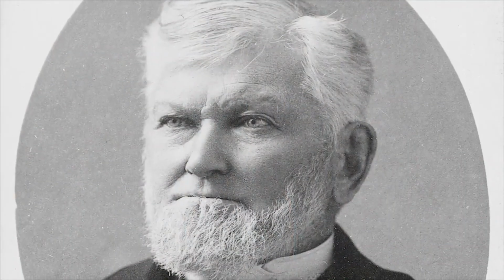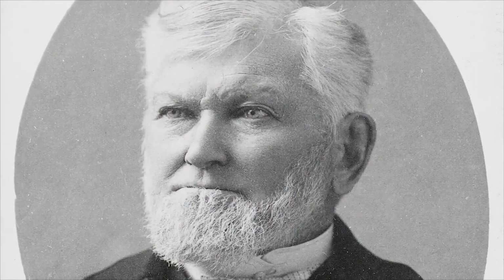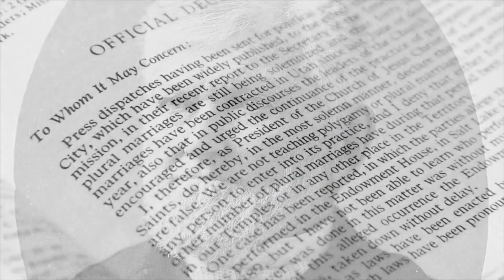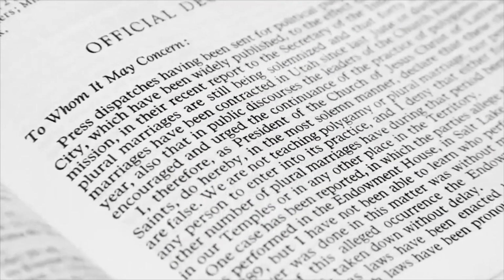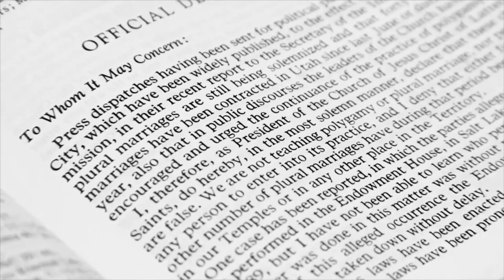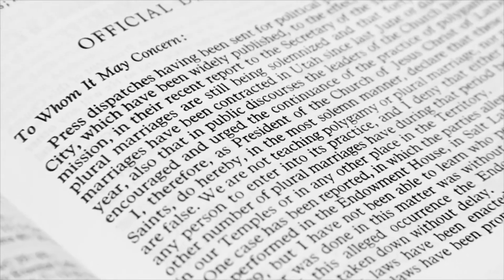How does President Woodruff go about resolving what he should do? It was something that he prayed and considered and counseled with the other brethren about for quite some time. But finally, in the fall of 1890, he did receive a revelation that resulted in a statement known as the Manifesto. And that began the process of ending plural marriage.